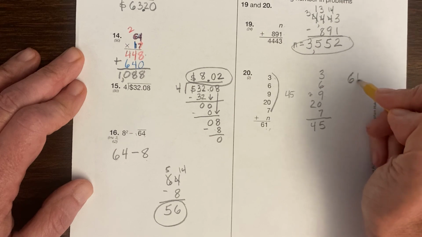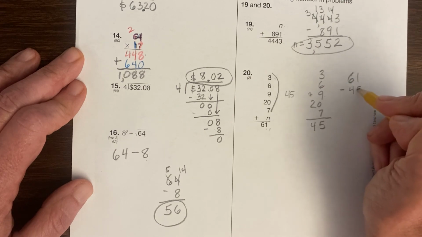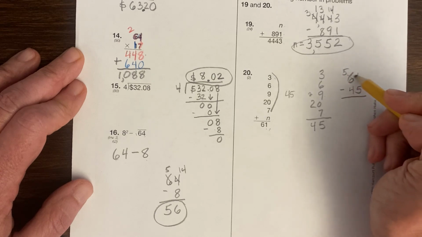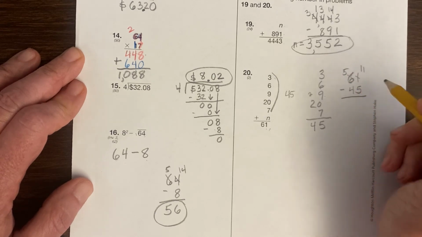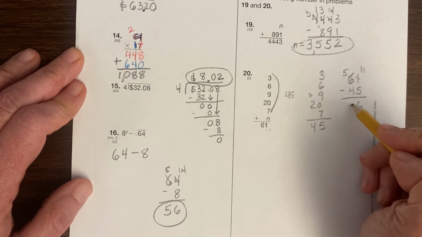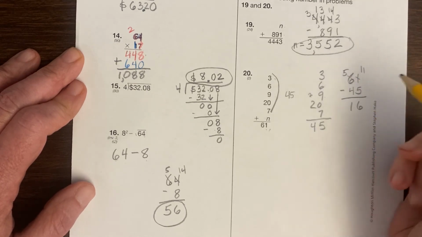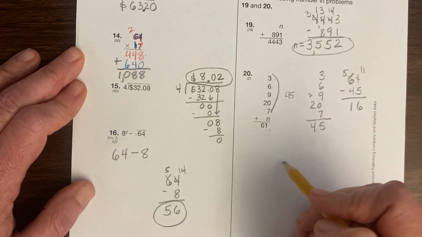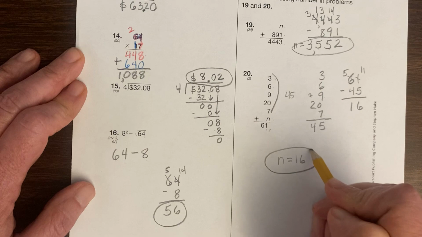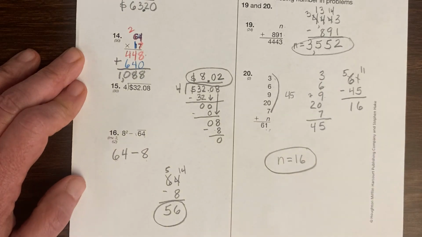Since the opposite of addition is subtraction, I'm going to subtract. So 61 minus 45, we have to borrow. This becomes a 5. This becomes 11. 11 minus 5 is 6, and 5 minus 4 is 1. So my answer to number 20 is n equals 16. And that's the end of the practice test.